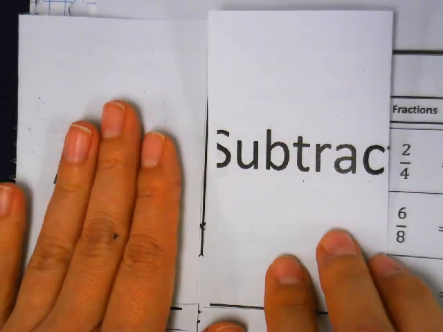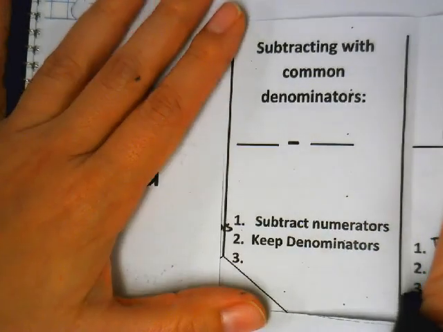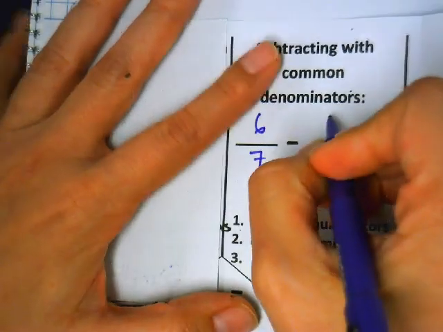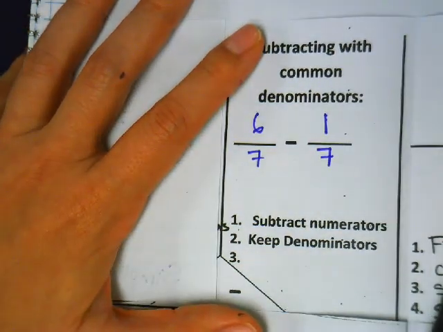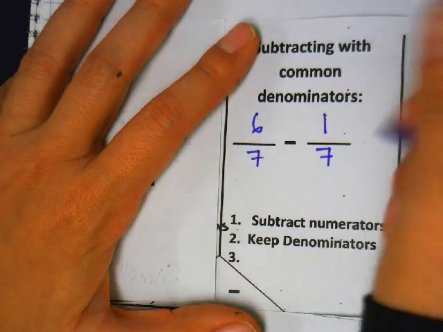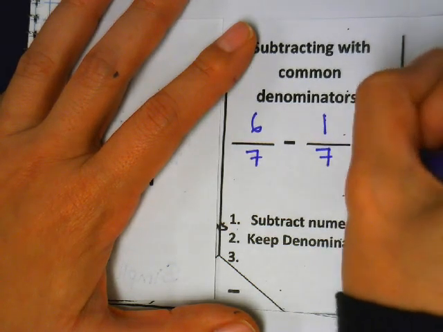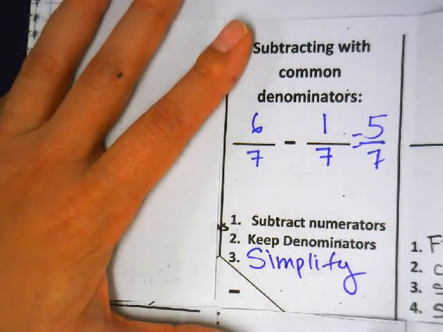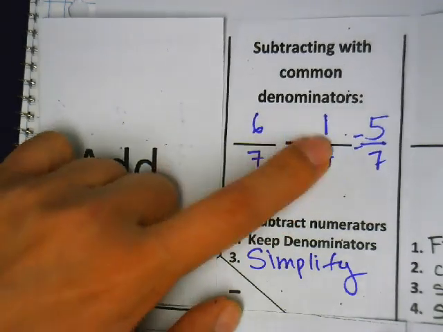So now move to subtraction. All right, subtract with common denominators. So let's do everyone's favorite. What's 6/7 minus 1/7? 5/7. Can you simplify? No. All right, so we're done. If the denominators are the same, really easy. You just subtract the top numbers and you're done.